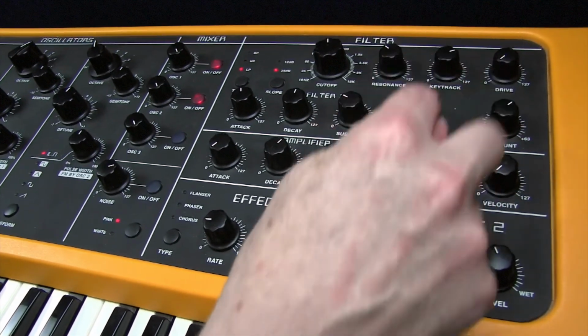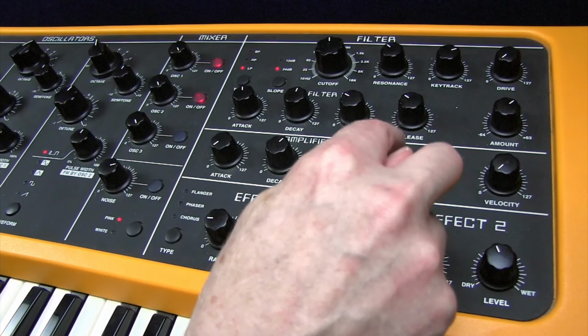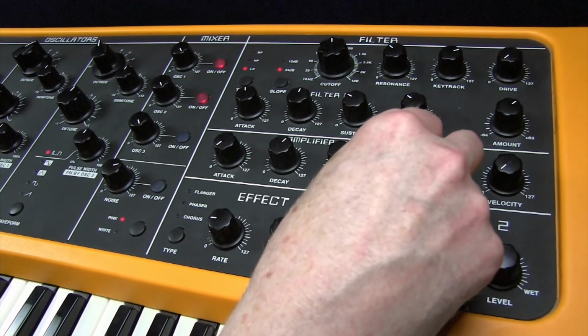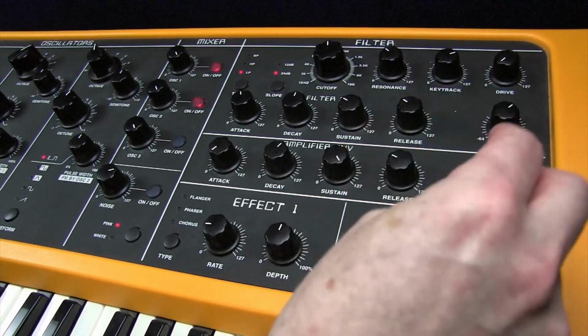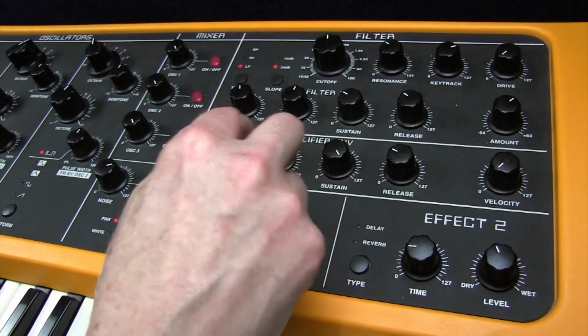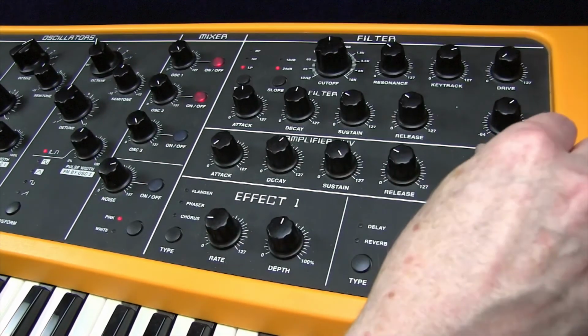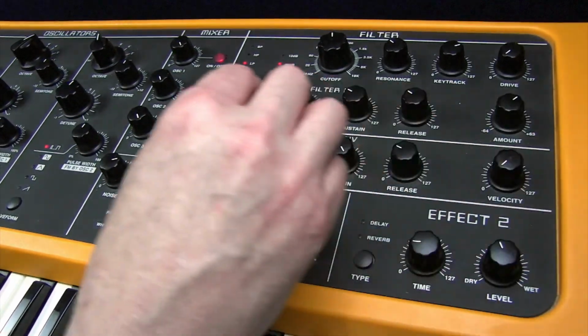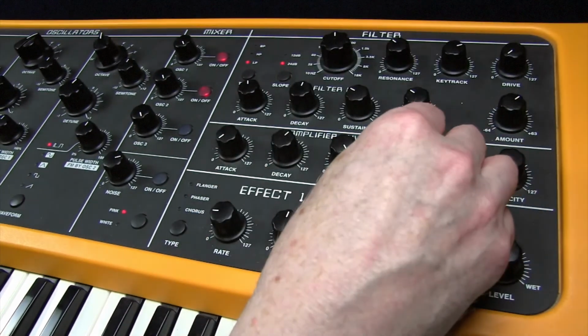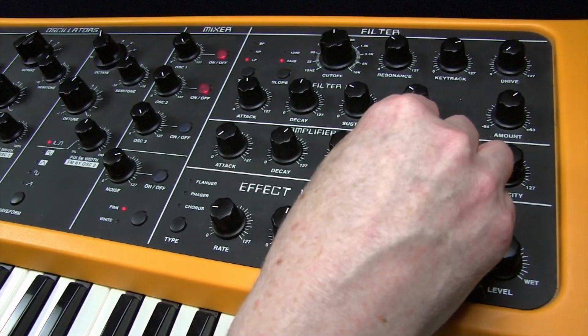Obviously you can't hear that release until we apply a bit of release to the amplifier envelope, and the release there, 32, well you can't hear much of that either, but we'll press on. The amplifier envelope, velocity 0, attack 0, sustain 127, release 32.